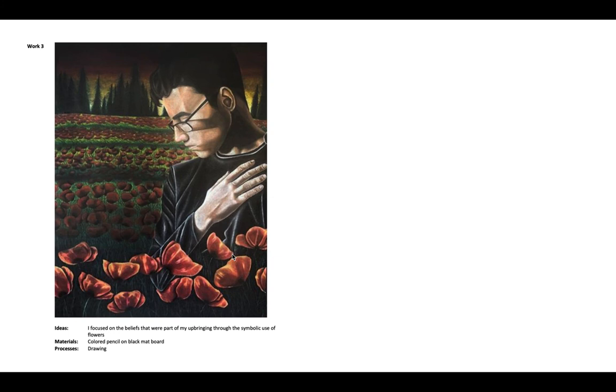So the ideas are the same as the other ones. Materials: colored pencil on black matte board, and process drawing. Another thing for you to continue to think about as we look at these is even how does the material and what you put the material on change.